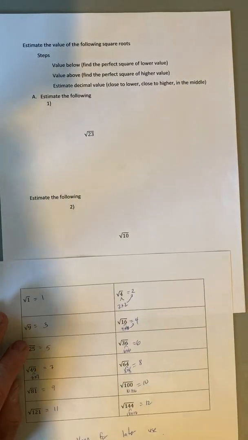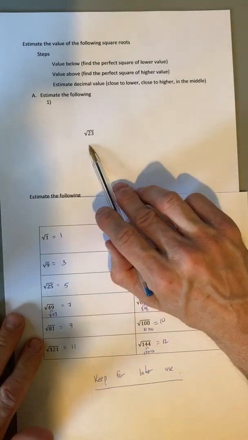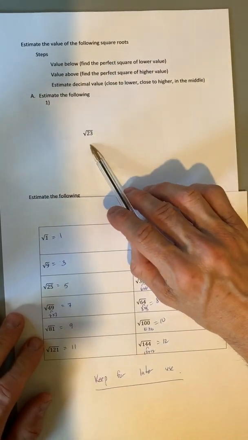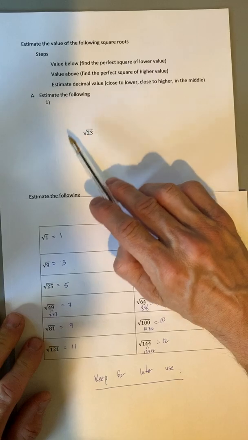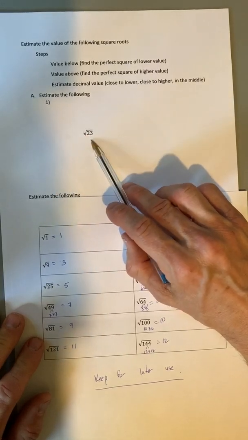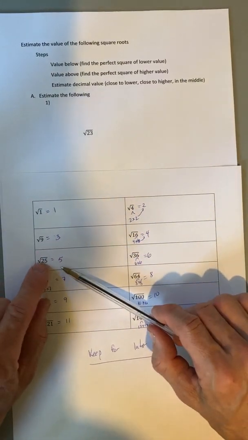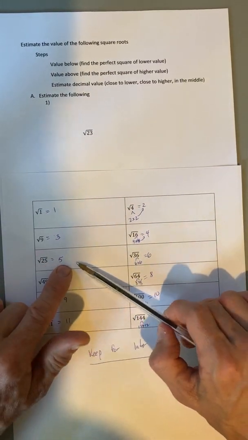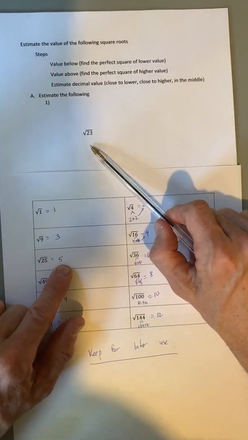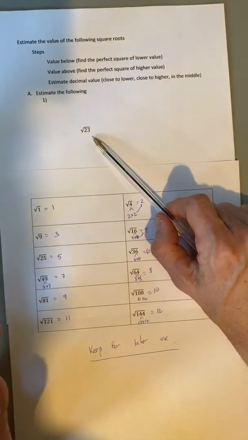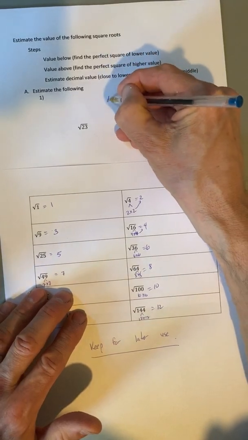So let's go down. What's our question? Here's our question. I've got some steps here for you. They're not going to make sense until we do a question. So let's go right to number 1. Estimate the following. The square root of 23. Well, first of all, let's take a look at our sheet. If we look down at our sheet, we know the square root of 25 is 5. This isn't the square root of 25. It's some number that's not perfect. So that means we're going to have a decimal answer.